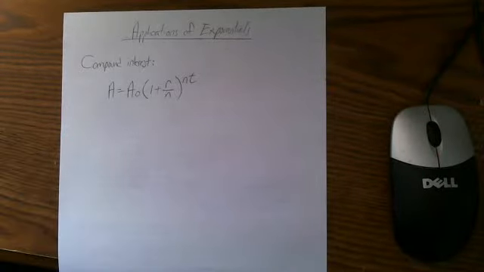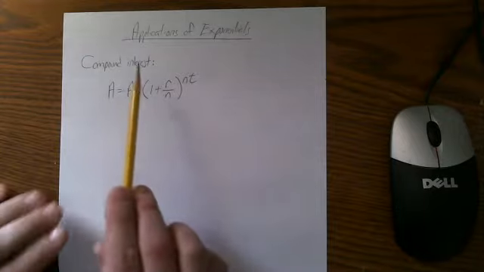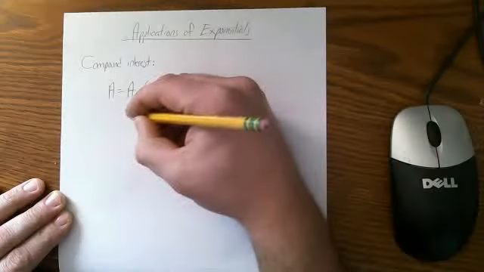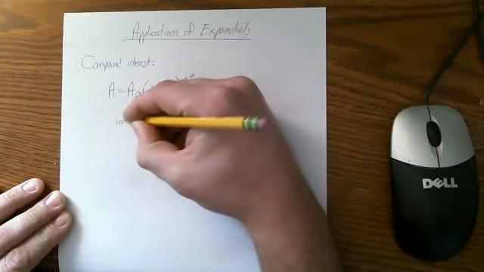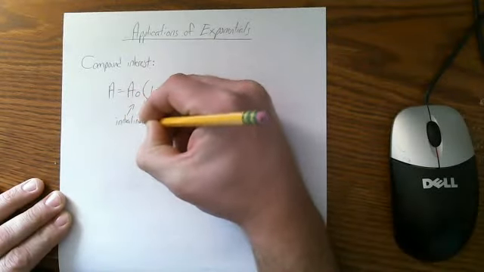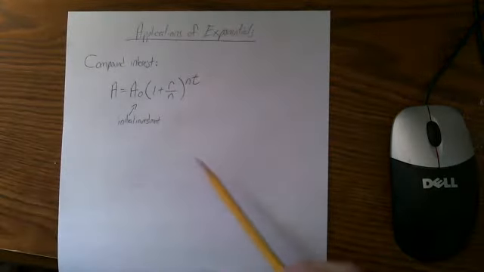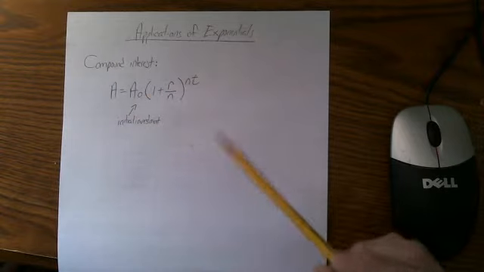All right, we're going to begin a unit on the application of exponentials. A common application is compound interest. So now, a lot of variables here. Let's just define everything here. A naught is your initial investment. So you have some money in your pocket, you go to the bank, and you deposit this amount.